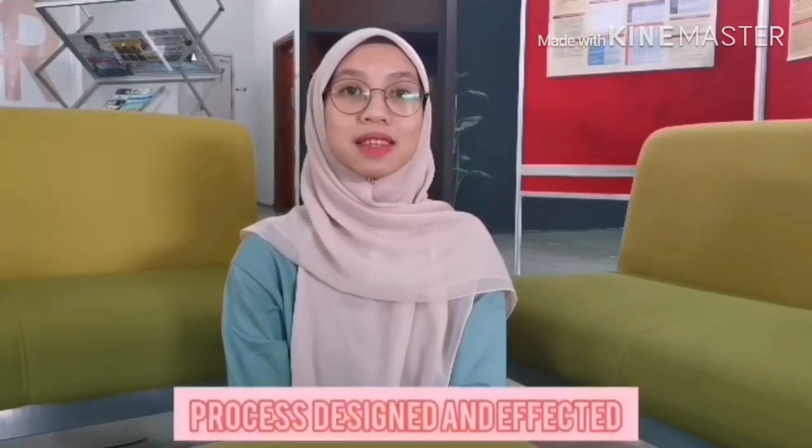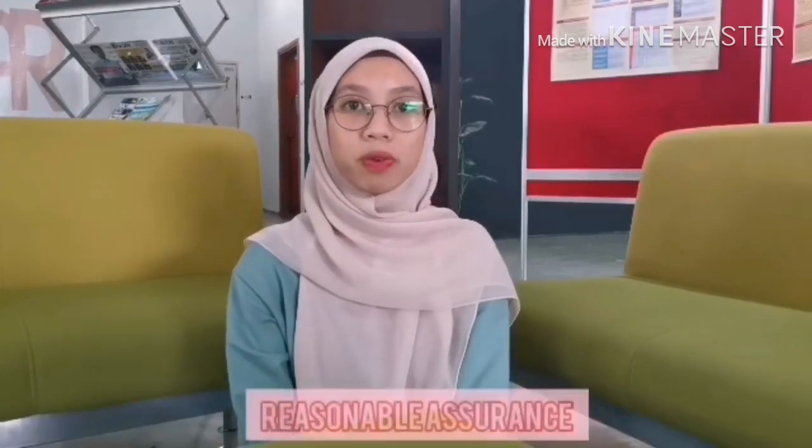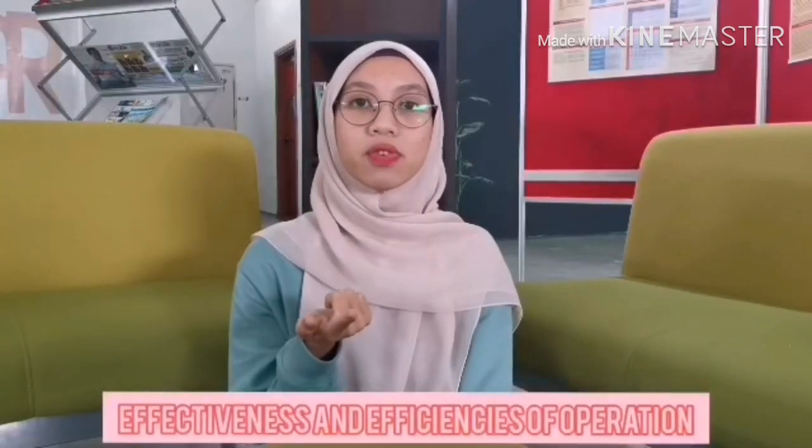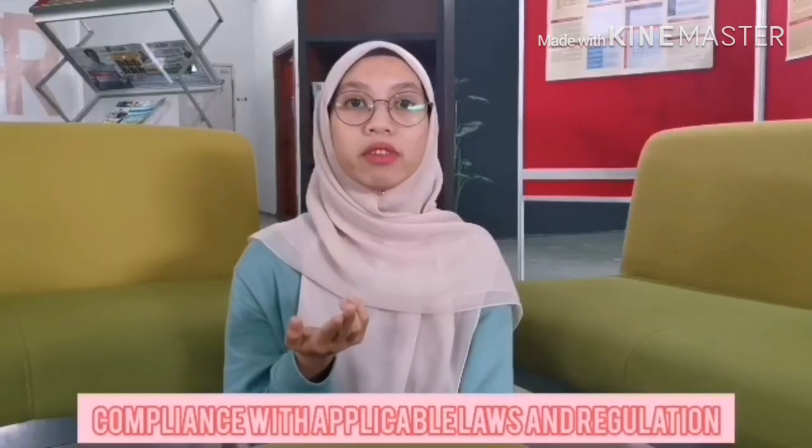Before I explain the importance of internal control, let me explain what internal control is. Internal control can be defined as the process designed and effected by those charged with governance, management, and other personnel in order to provide reasonable assurance about the achievement of entity objectives with regard to reliability of financial reporting, effectiveness and efficiency of operations, and compliance with applicable laws and regulations. So now, let me explain the importance of internal control.